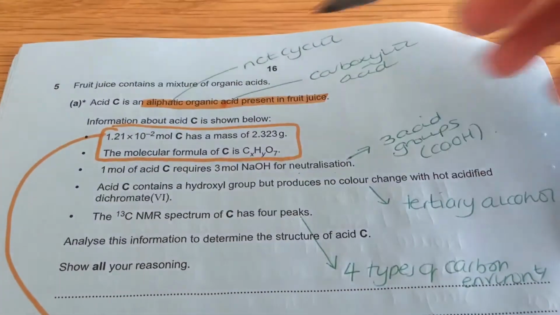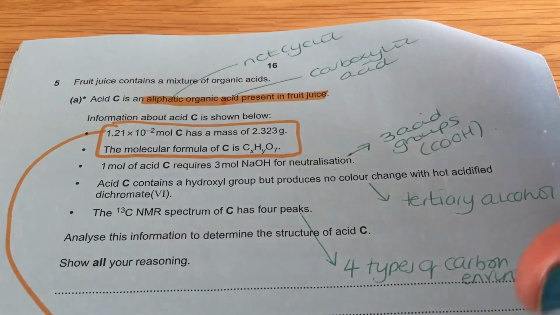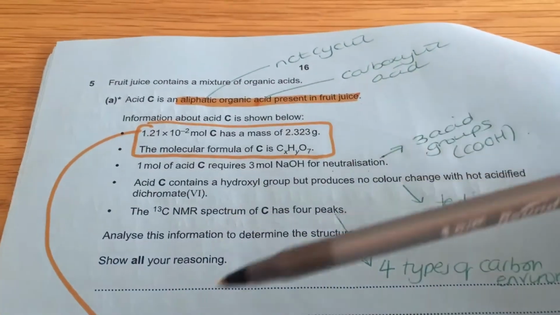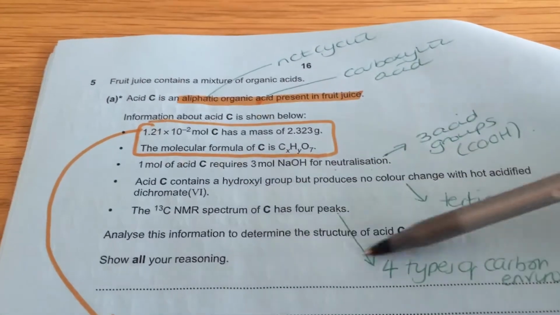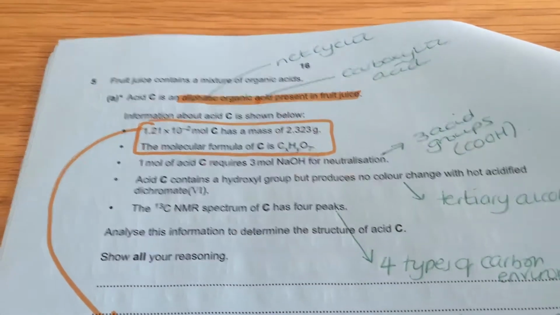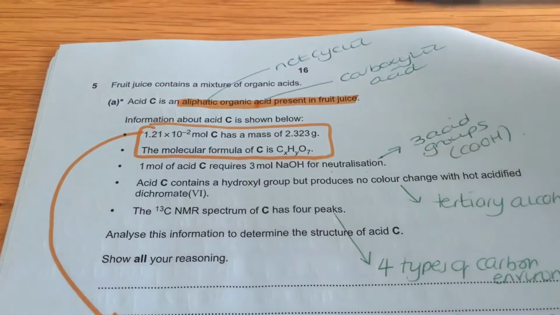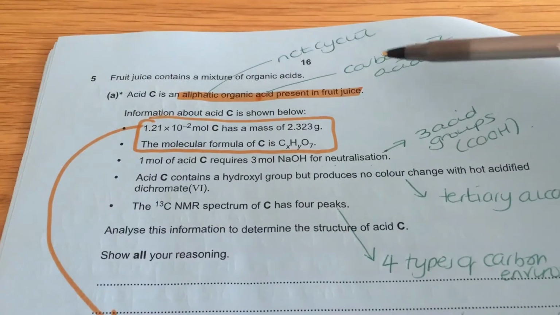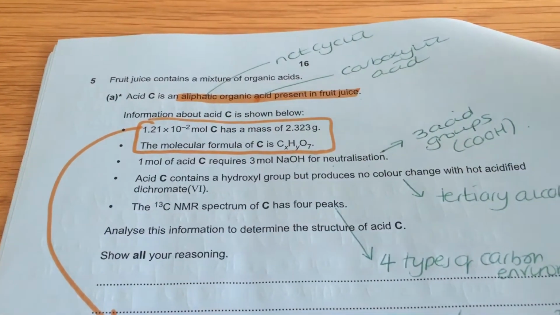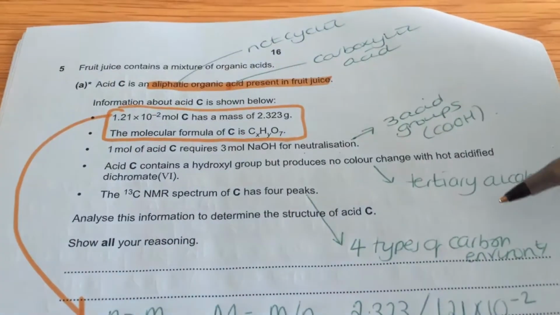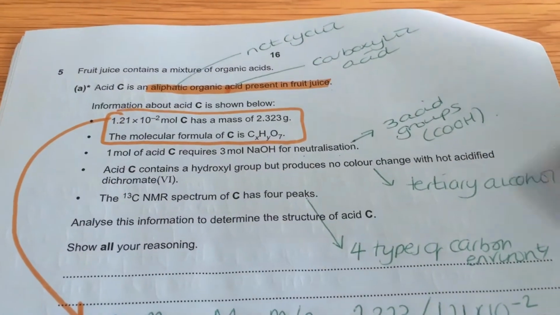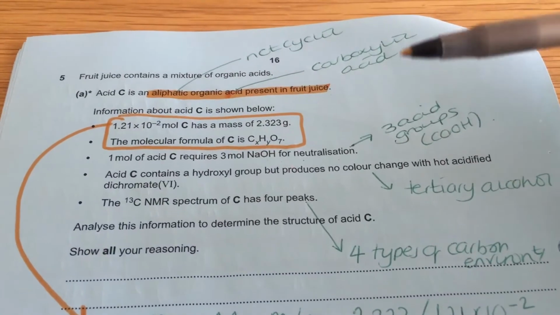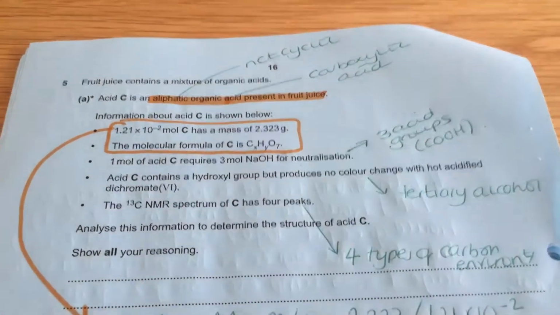Now, all of that we've just extracted before we've even approached the question. So we know the kind of things that we're going to be able to do. The question: analyse this information, determine the structure of C, and show all of our reasoning. So we've already done most of that. We just have to put it into something a little bit more articulate. So we know it's not cyclic, we know it's carboxylic acid, we know there are 3 carboxylic acid groups, we know we've got an alcohol group, we know that it's tertiary, we know that we have 4 lots of carbon environment. But at the moment, we don't know what the actual molecular formula is.